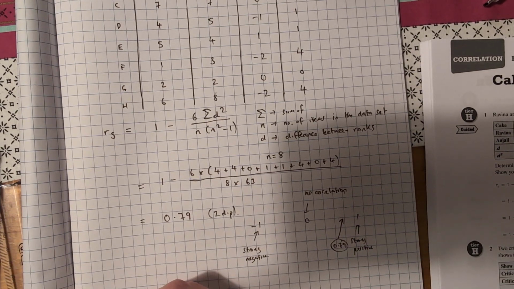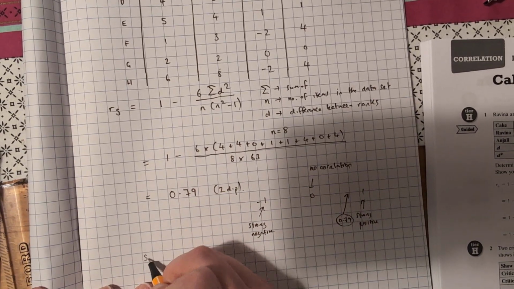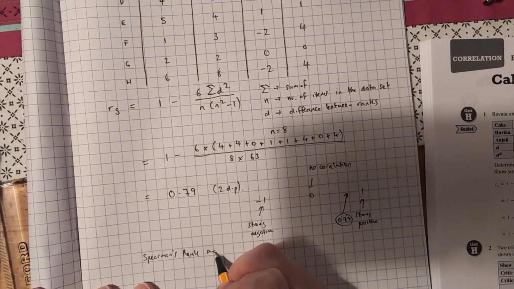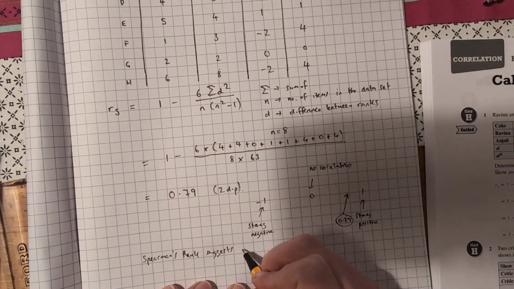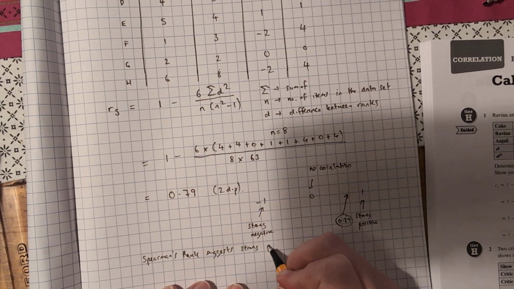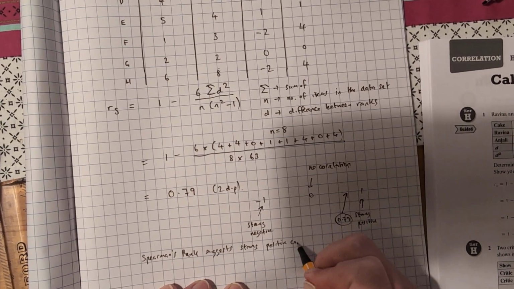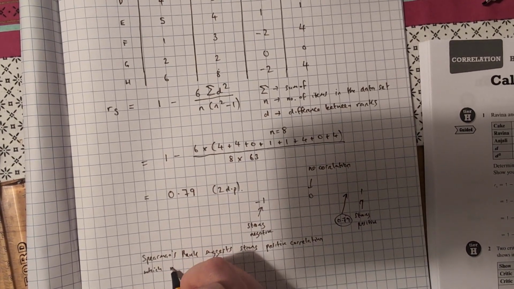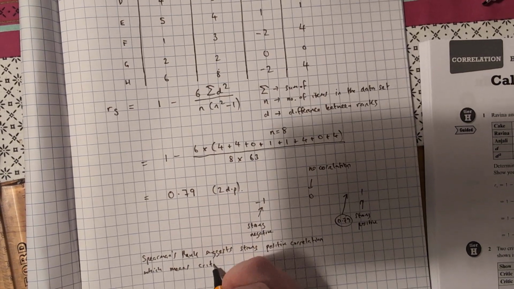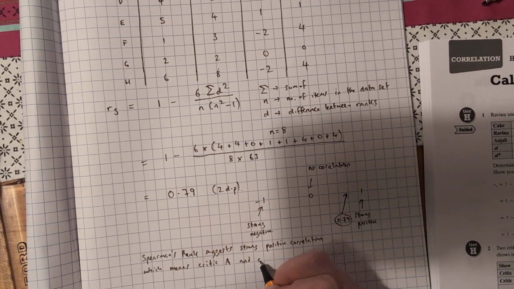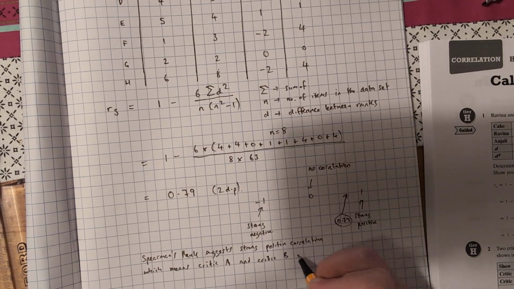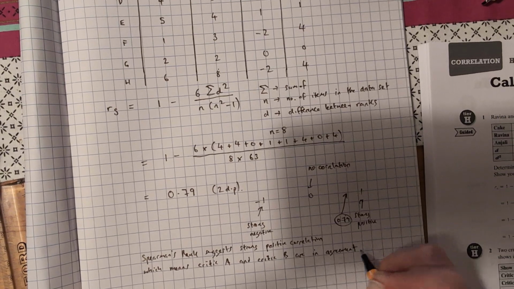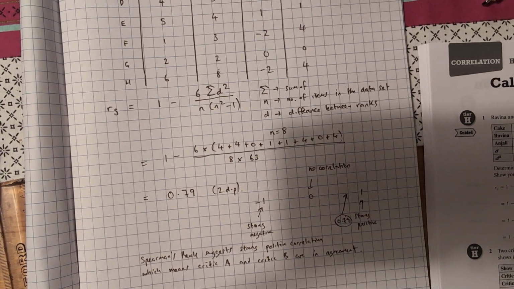So from Spearman's rank, I can write Spearman's rank suggests strong positive correlation, which means critic A and critic B are in agreement. And that is how you answer Spearman's rank questions.